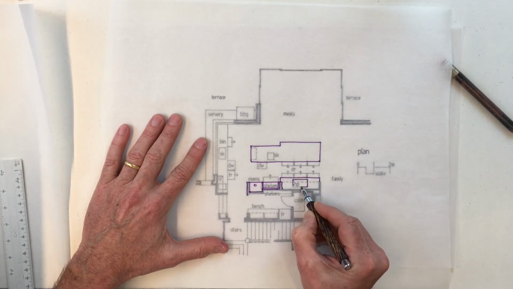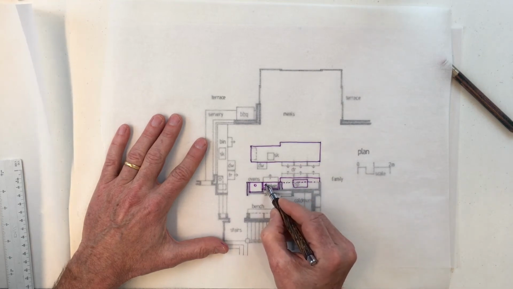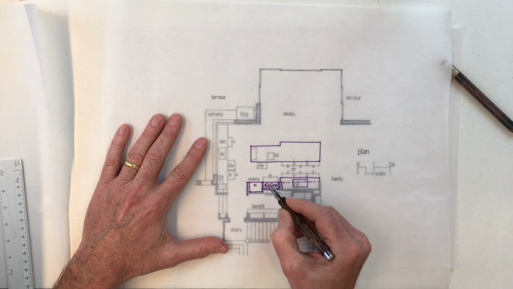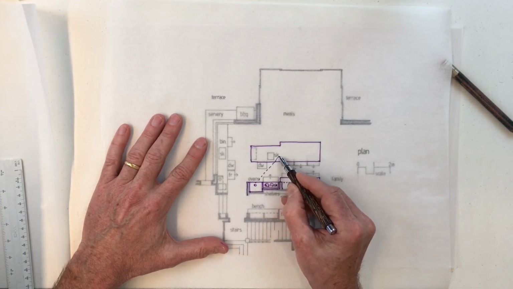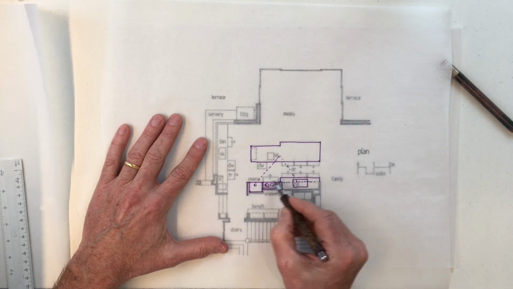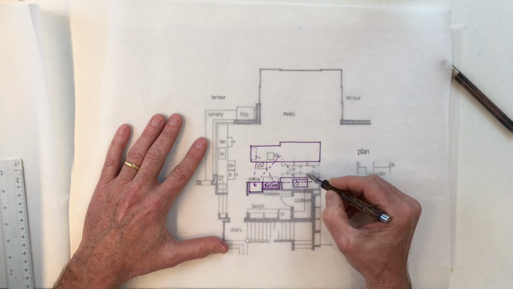There's my cooktop, some decorative overhead cupboards, decorative cookware items in here, and so they're quite spread out, but still the triangle of flow works within each of the elements through the kitchen.